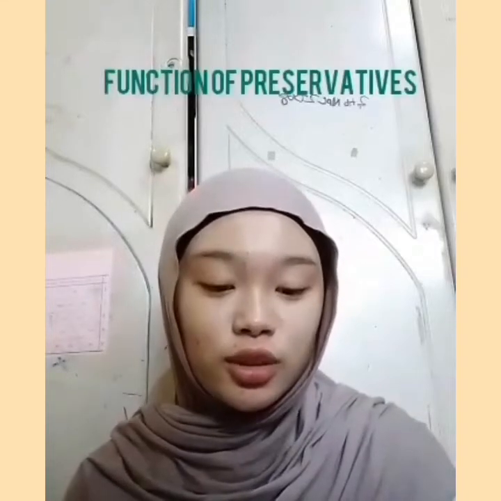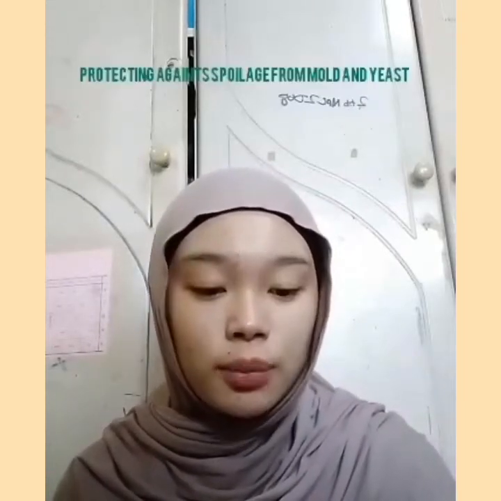The function of preservative. All food products except for the ones growing in your kitchen garden have food preservative in them. Every manufacturer adds food preservative to the food during processing. So, there are many functions of preservative in the food that are very important for food. These are the functions of preservative, such as protecting against spoilage from mold or yeast.